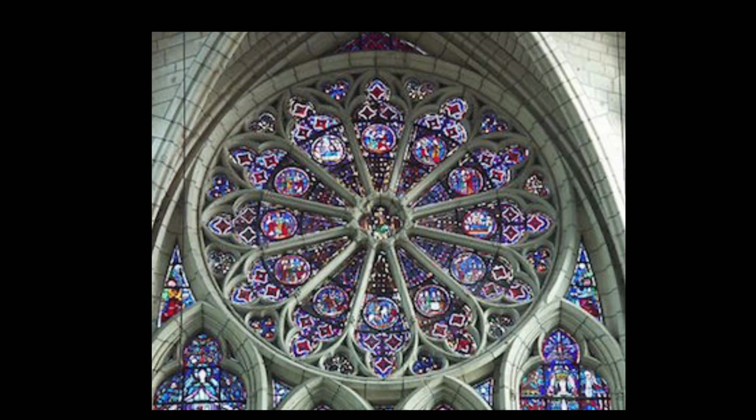This is a rose window. It's a part of a church. It's also a radial design. So in artwork, you could definitely count architecture as part of art. Architecture is the design of buildings.